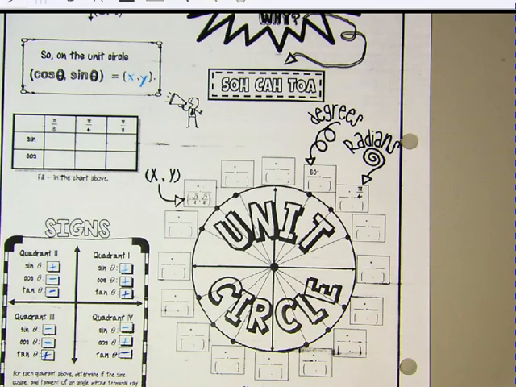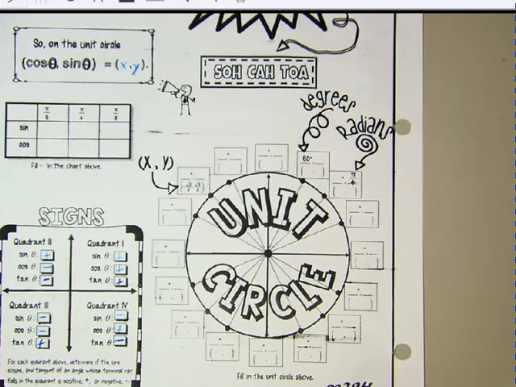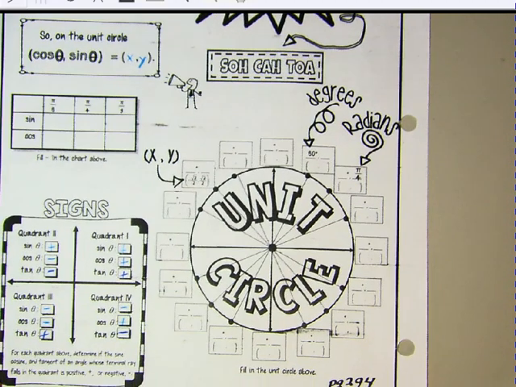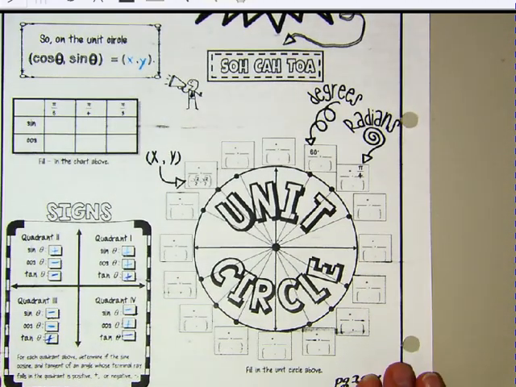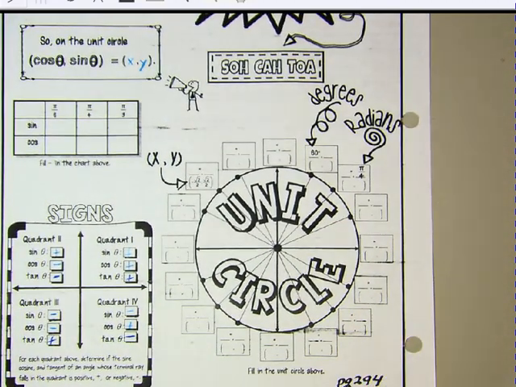Welcome back. So today we are going to be working on our inverse trig function. So we are going to be starting on page 294 of our notes. And we're just going to be filling in a few pieces here that we still had from our trig section. And most of these, if you look on page 293, that chart will be able to help you to fill in these missing pieces.